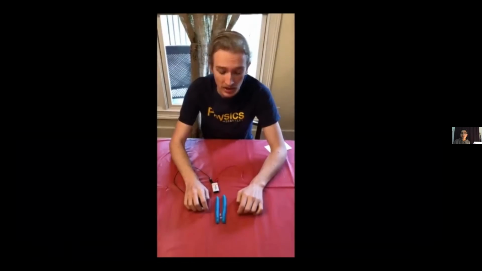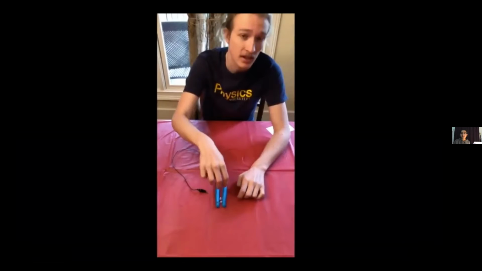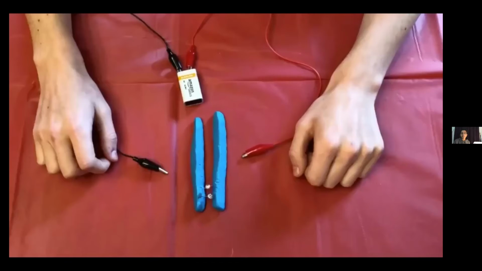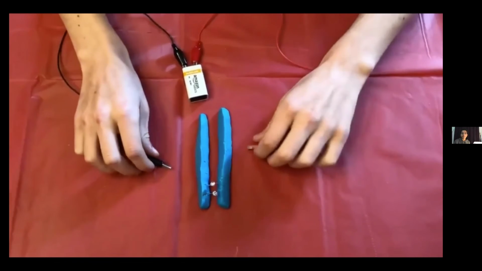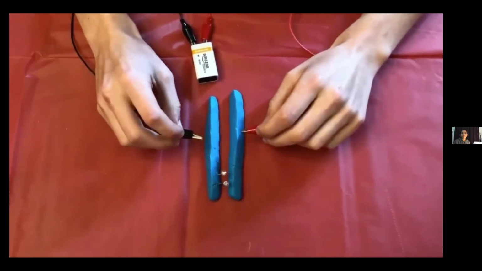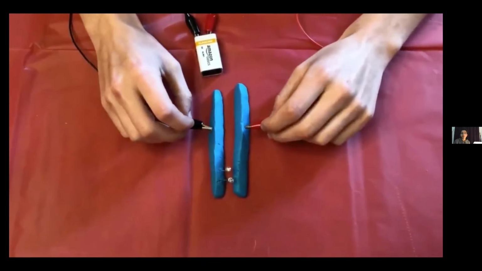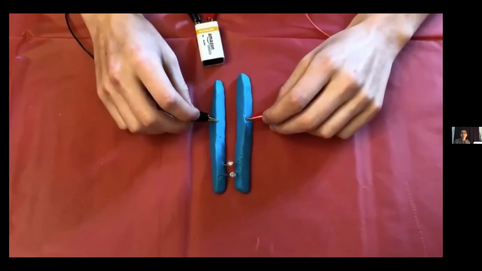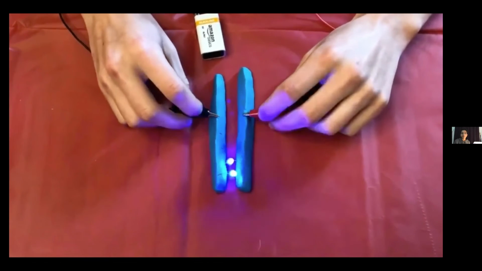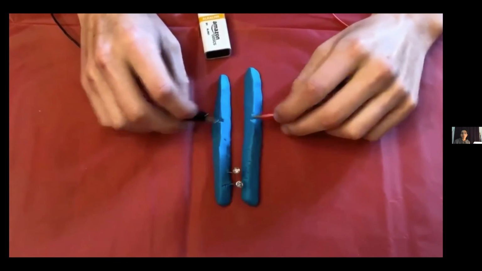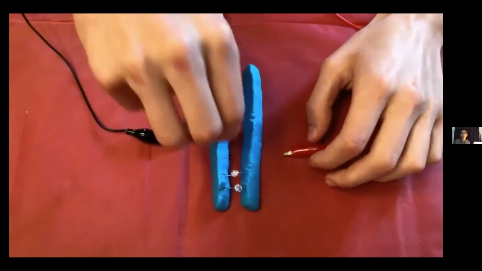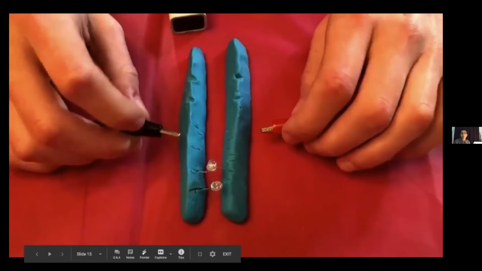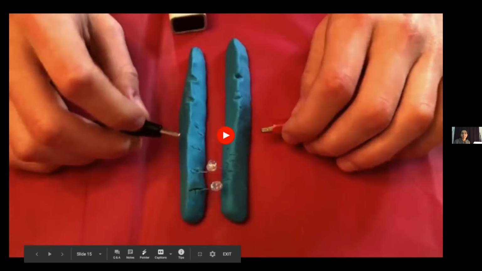The next thing we're going to look at is something called parallel, which basically just means everything is connected to the same pieces. So I've connected these two lights in parallel. What do you think is going to happen when I connect the battery? They're going to light up. Let's try adding another one to see what happens.